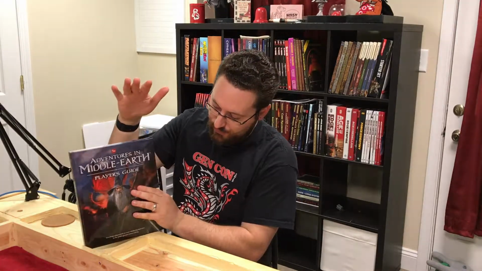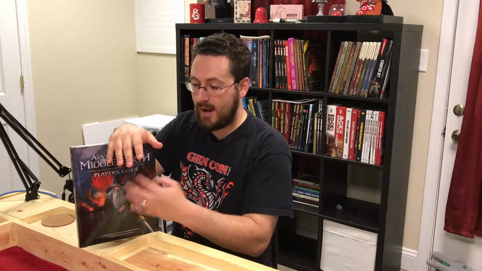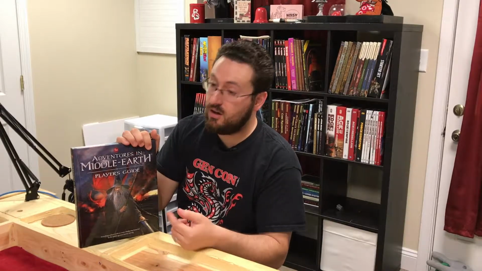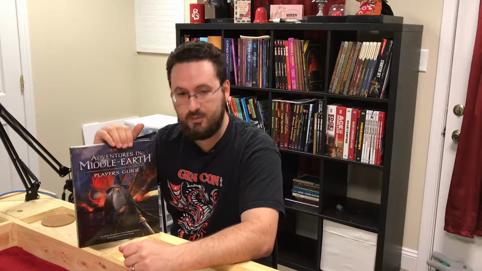And if you're a Tolkien fan at all, I think you need this book. I really do. It takes that kind of spirit of the movies and the books and really wraps it into, takes the D&D rule set, wraps it around a Tolkien blanket, and just makes it feel all nice and cozy. So if you're a fan of Tolkien at all, you should go to your local game store, go online, and pick yourself up a copy of Adventures in Middle-earth Player's Guide.